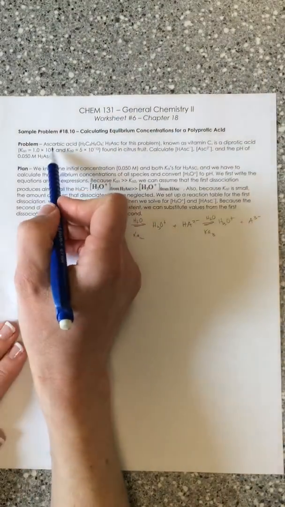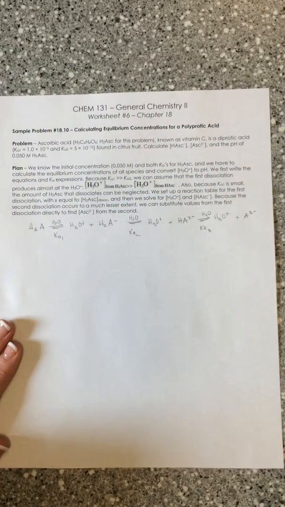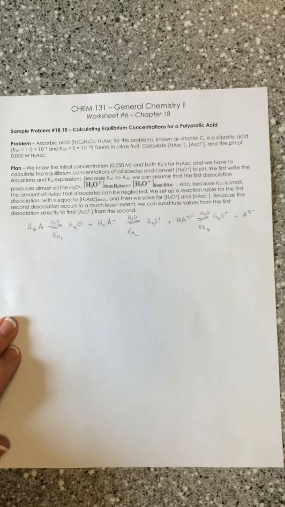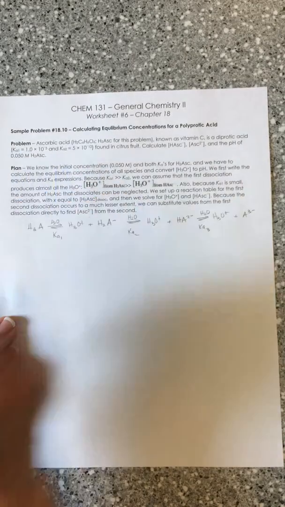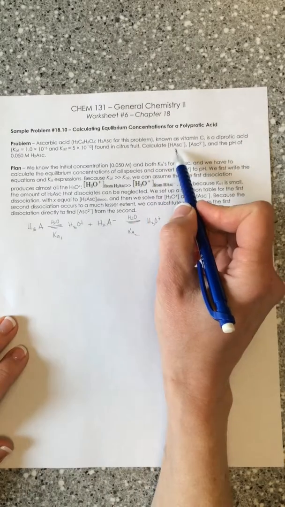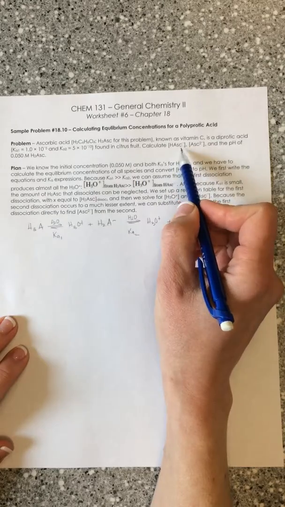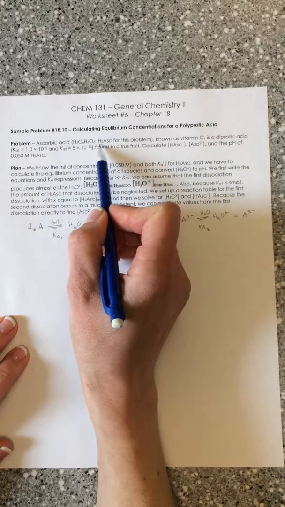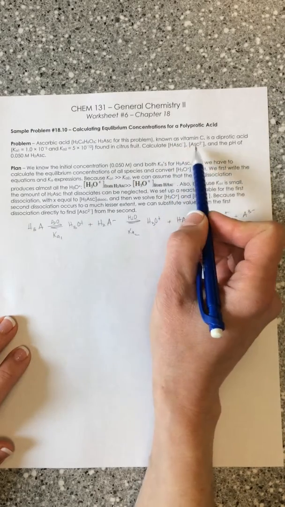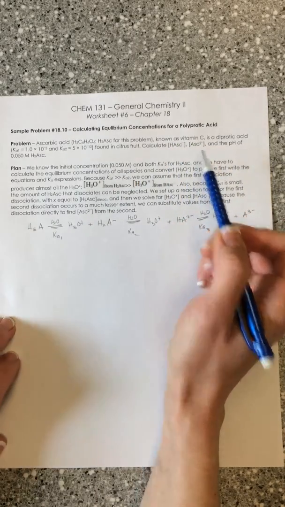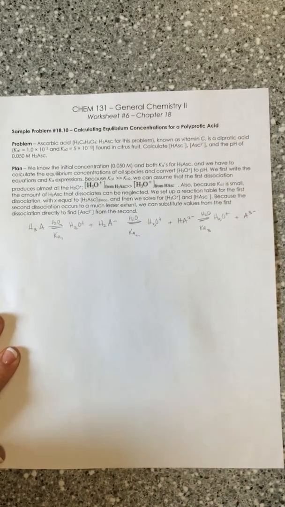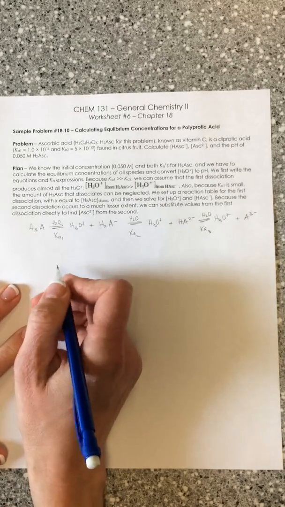So ascorbic acid is actually the species that we're looking at for this problem. So again, telling us that it's a diprotic acid, there's two ionizable protons, Ka1 and Ka2 are the equilibrium constants for them. And they want us to calculate the concentrations, so they're abbreviating ascorbic acid as H2Asc. So this is from the first dissociation event and then the second dissociation event. So what we're going to do first to make sure that we understand this is just write the two equations that are relevant here and then talk about that.